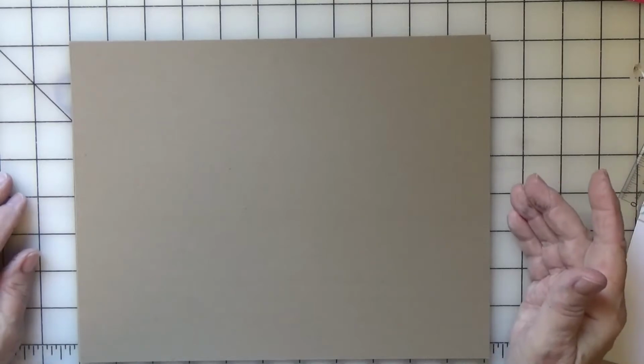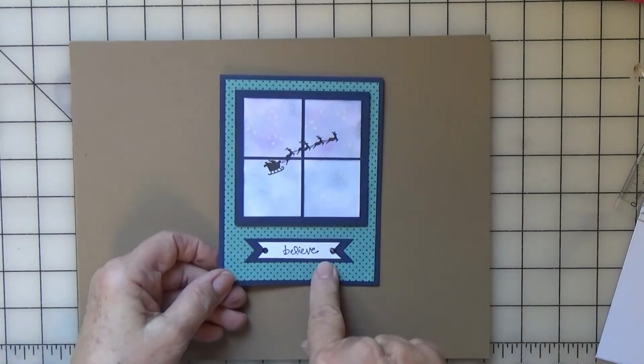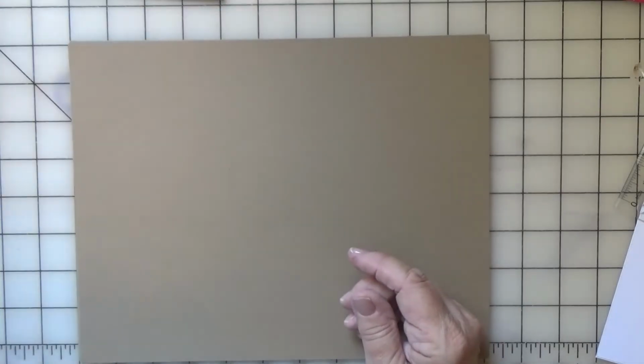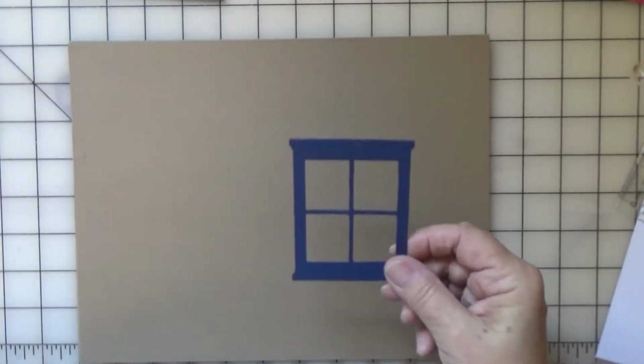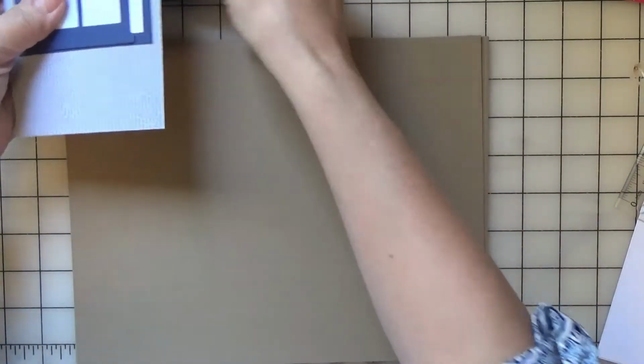Okay, last night I left you with nothing. I couldn't figure out what to do. This is what I wanted to do. I wanted to do a Santa Claus scene in a window that said believe, okay? But by the time I found all the pieces of all my things, I was able to do it. I even found this window, which might have even worked, because I could have made it look like it was, I don't know. Anyway, I changed my mind about the card overnight.